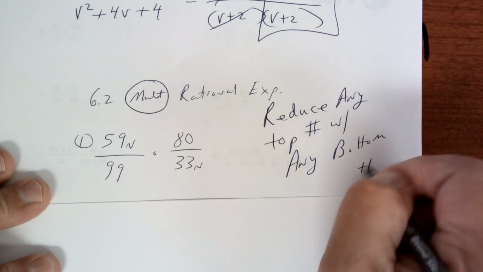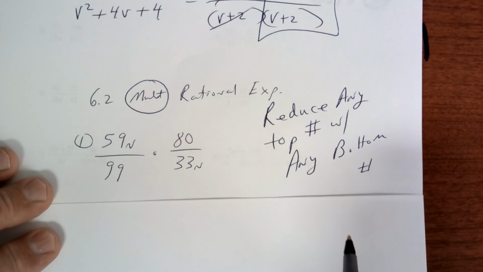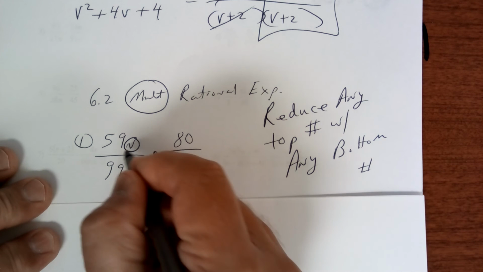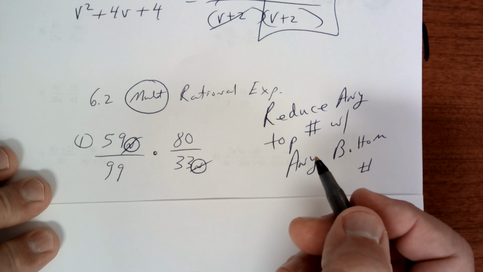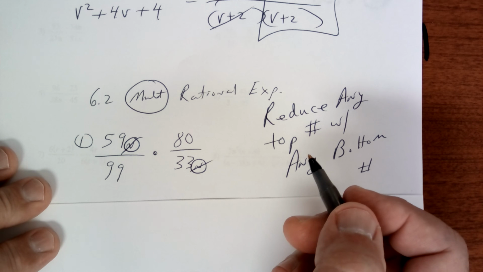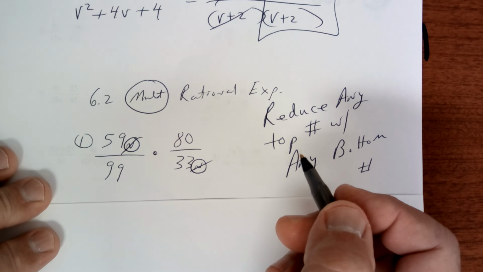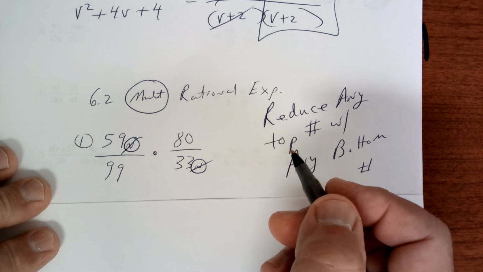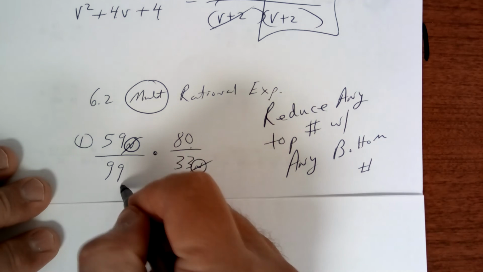Okay, so here, let me think a minute. I'm trying to reduce this, so I see an n here. I'm multiplying, so I can knock out the n. Now I need to see if I can put some numbers in here. 59, I'm not sure that anything goes into 59. But the deal is you have to try to reduce it. 2 goes into here, but 2 doesn't go into there.